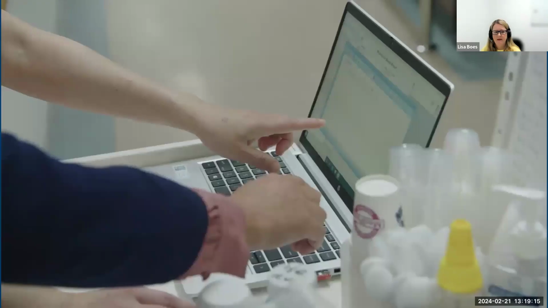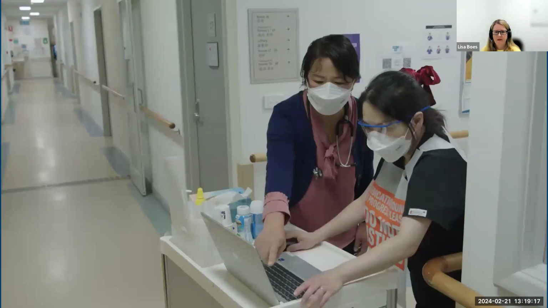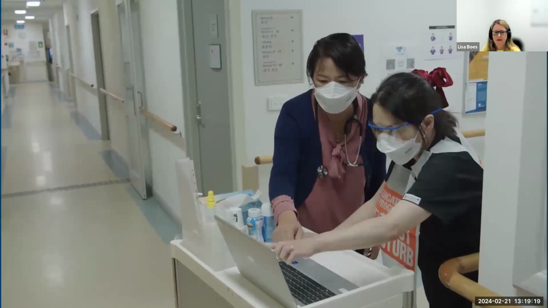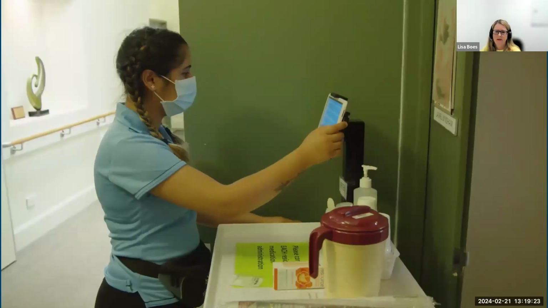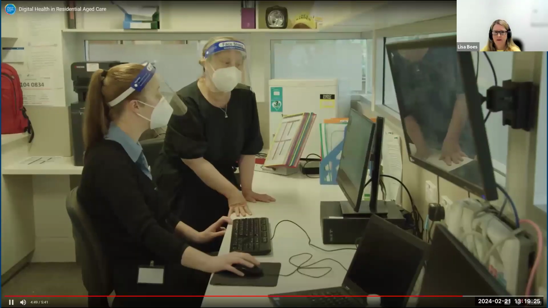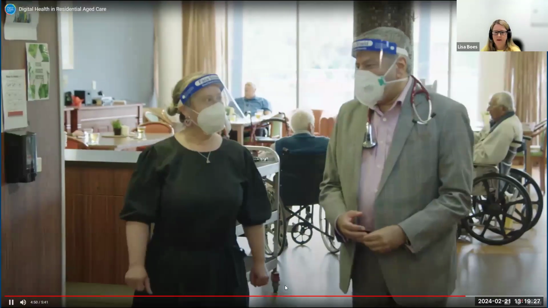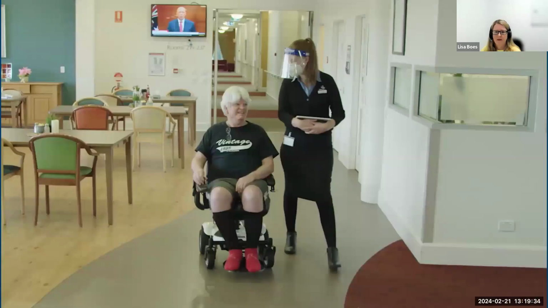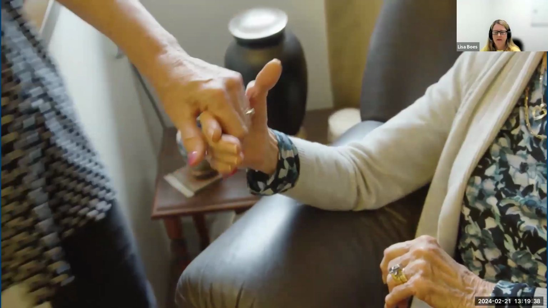I can't wait for one day when we can have one single system with my health record, with all the necessary information under one umbrella, accessible to everybody, to support us to provide the best care for our residents. I'm really excited about a future where digital is not a new thing, it's just part of what we do, it's just part of healthcare. My hope is that digital health will provide a better health outcome to all residents in aged care.